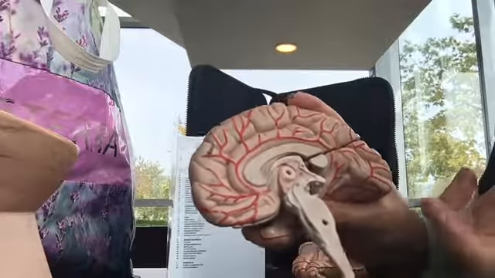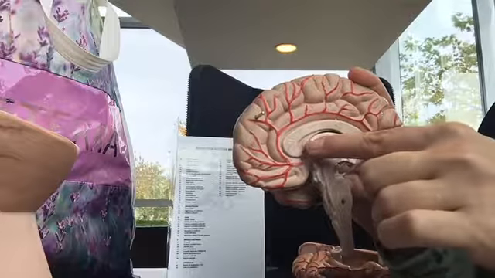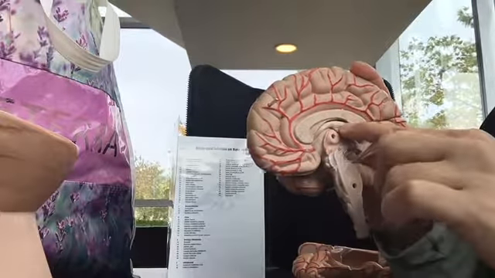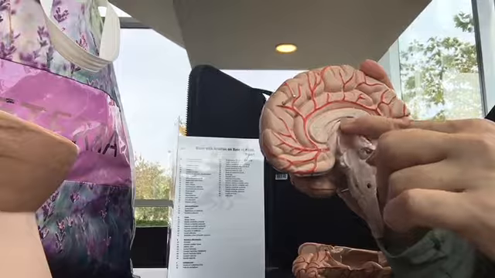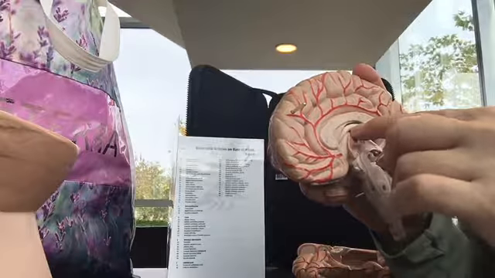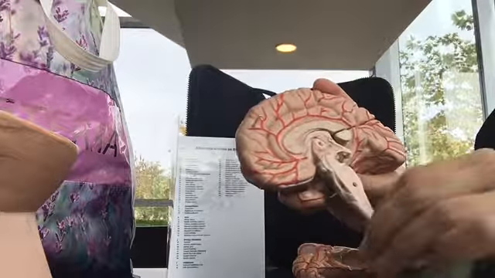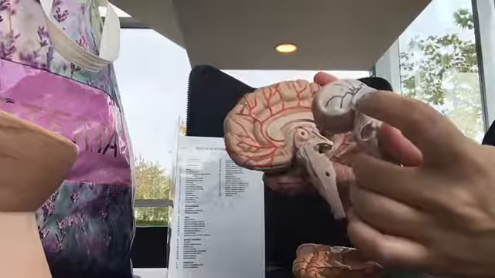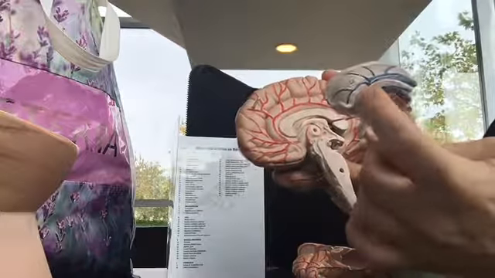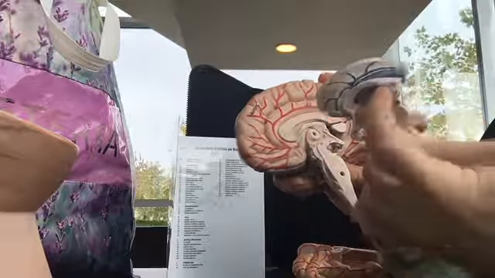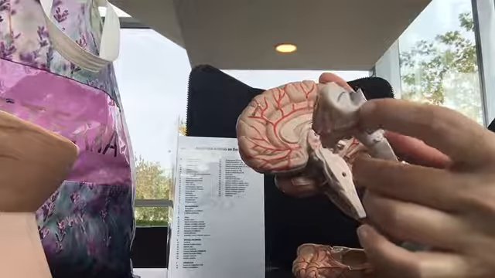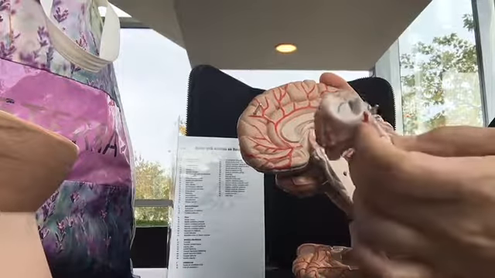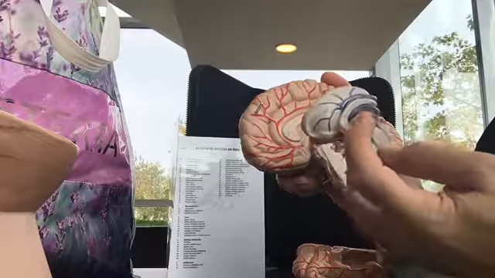Alright, I can't find the number for the fornix, but the fornix is underneath the corpus callosum, and it's a white structure that kind of closes the lateral ventricle area right here. And if you look at it, it's just above the brainstem, right here.